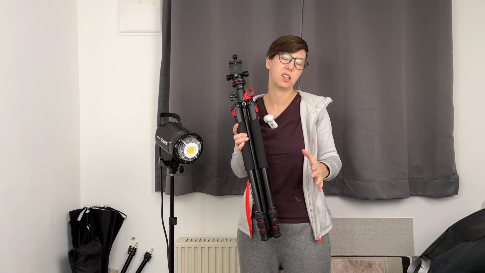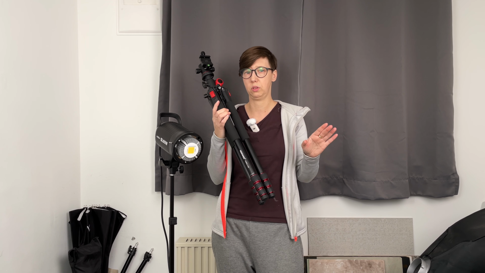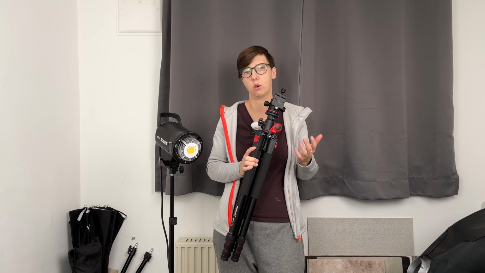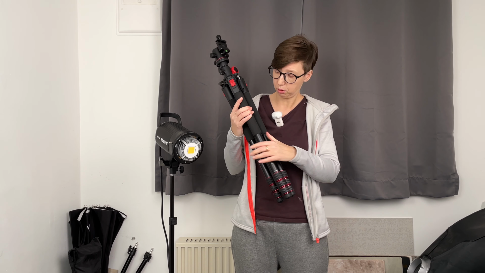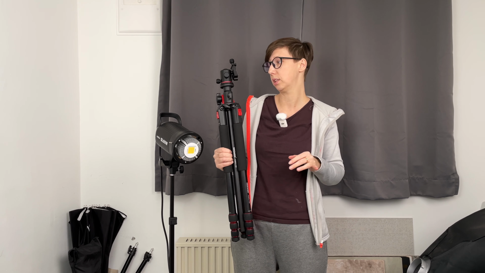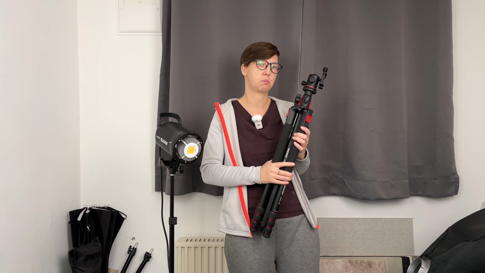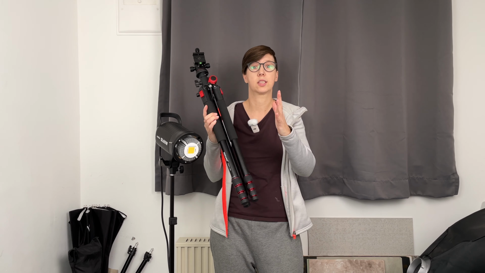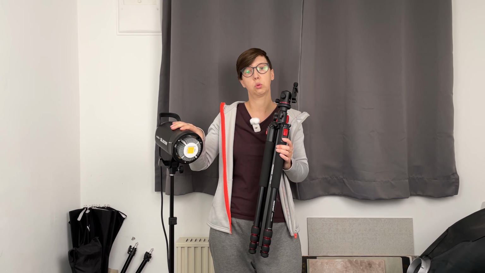Believe me, if you buy a cheap one, it's good maybe for recording your video or taking photos with the phone, not with a camera, because the camera and the lenses are more heavy. I don't feel safe using a bad tripod. I have had this tripod for 5 years and I am happy with it. If you want to know more about this tripod, I made a special video about it, and you will find the link below. This is the stuff you should invest in for the beginning, when you want to work with artificial light.